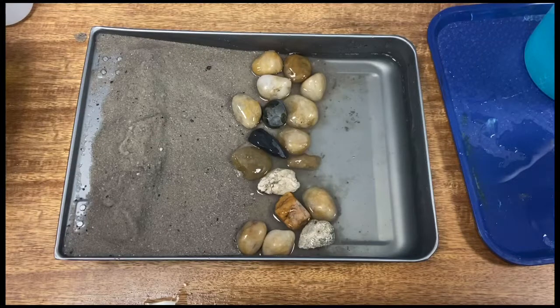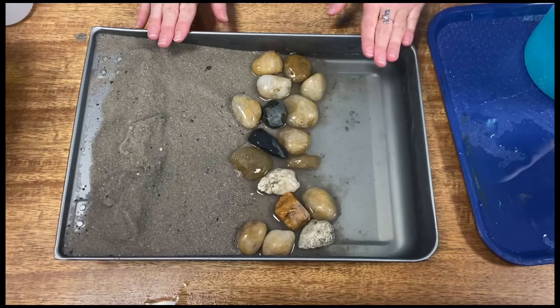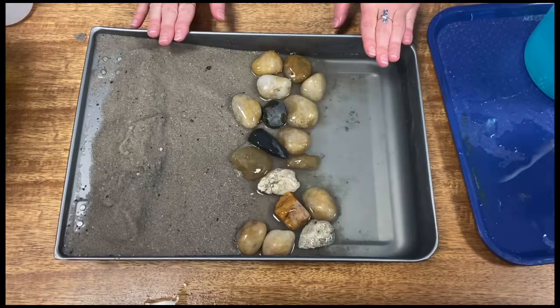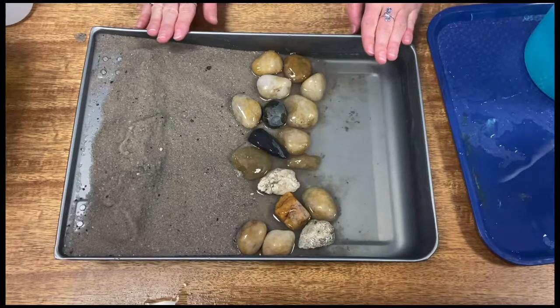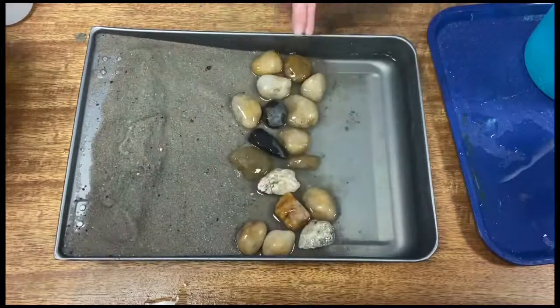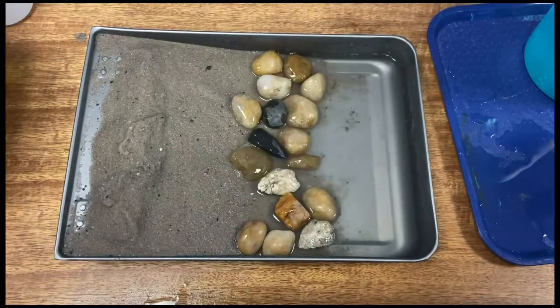So keep thinking about those negative effects of erosion, and we're going to come back to that after the second half of our experiment. So now we still have our beach and we still have our ocean. But what do you think will be different now that we've added these rocks into the mix?